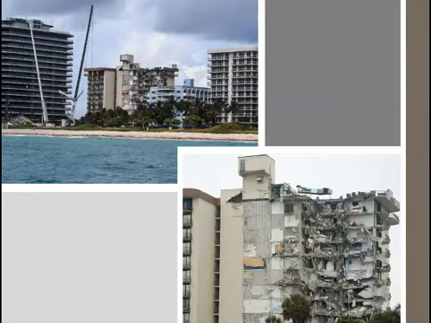Well, something else that has come to light is that the pool that was present down on the ground level of this condo had inadequate drainage. And of course, pool water is disinfected with chlorine.